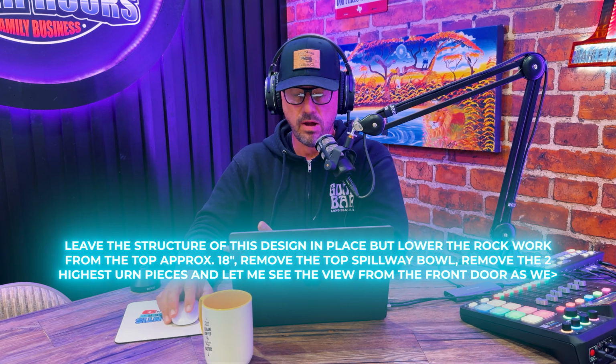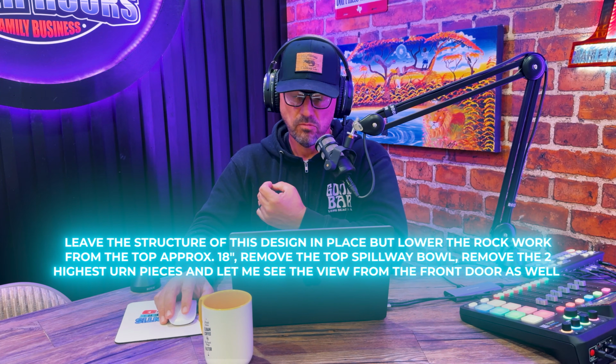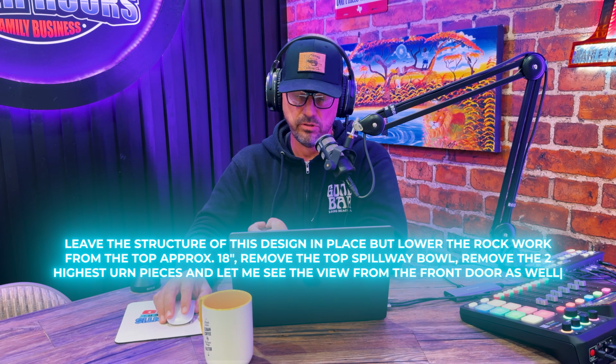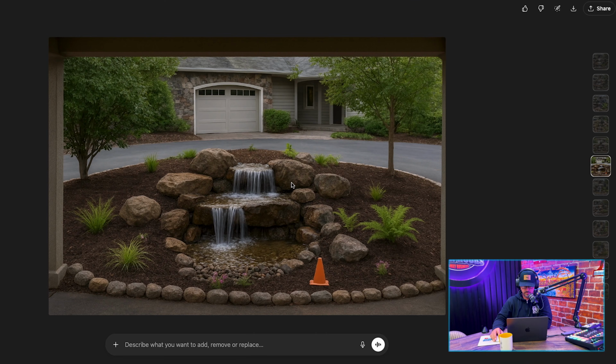So let's keep going. What I did was I went back to the picture that it had originally given me. So I actually tagged that and I responded on that picture. I said, leave the structure of this design in place, but lower the rock work from the top approximately 18 inches. Remove the top spillway bowl, remove the two highest urn pieces, and let me see the view from the front door as well. And it just took everything out. Now we've got like a fifth rendition of a waterfall with no urns, no bowls, and it's definitely not what we're trying to accomplish.